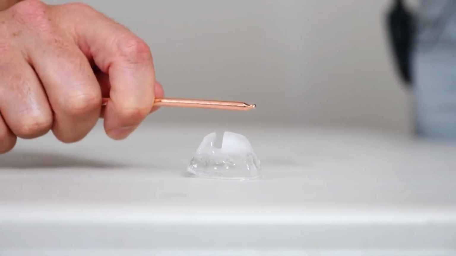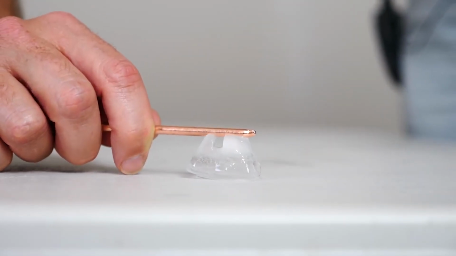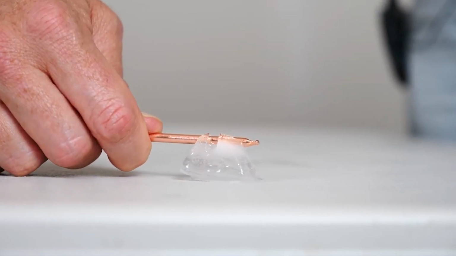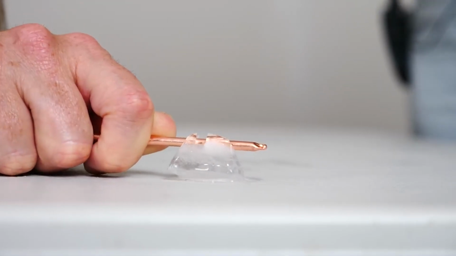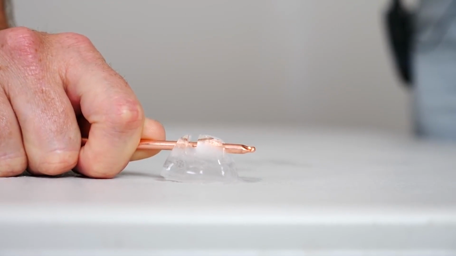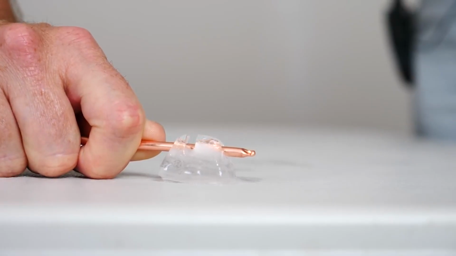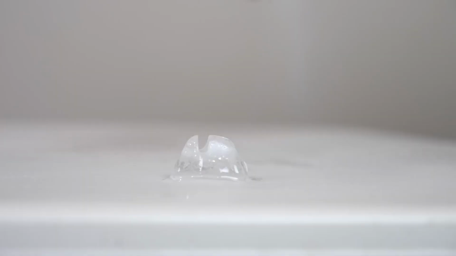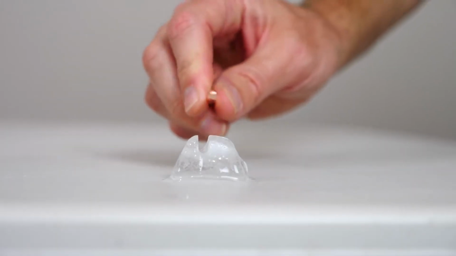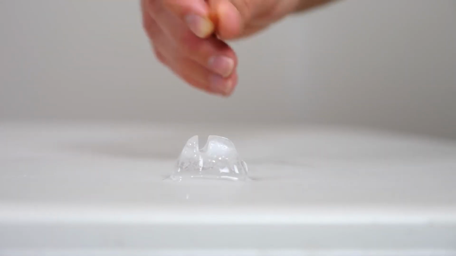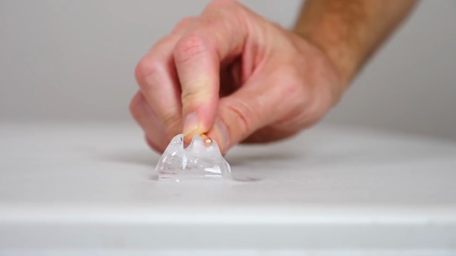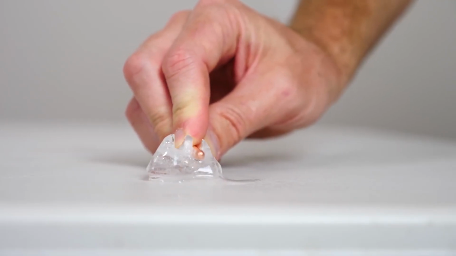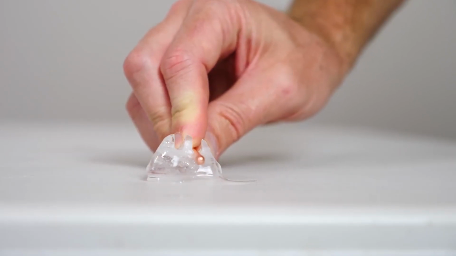But it's so cool how it instantly just cuts into the ice when I touch it to it. So this is just using my own body heat to cut through this. This isn't heated at all. Look at that.